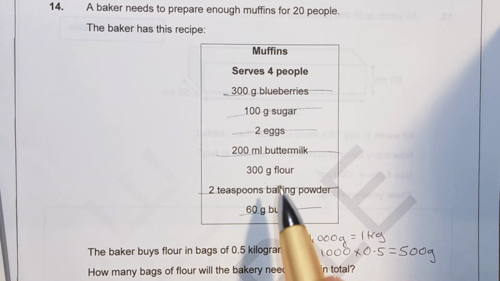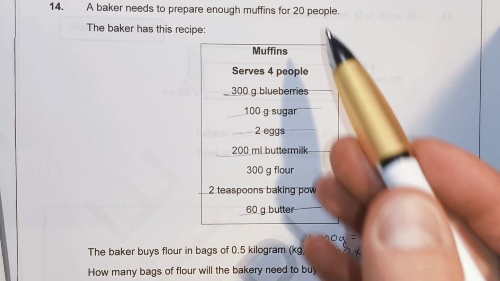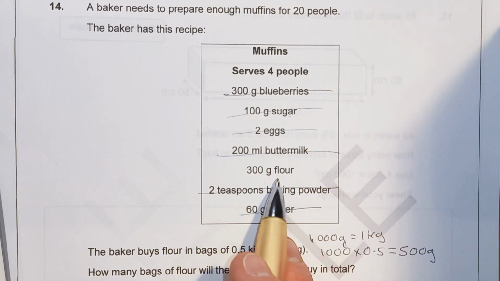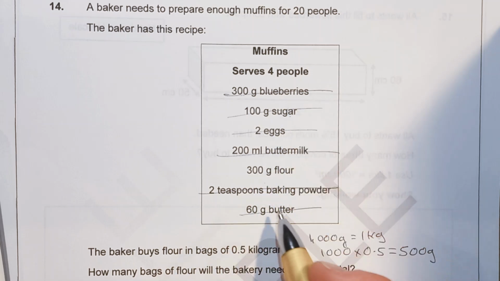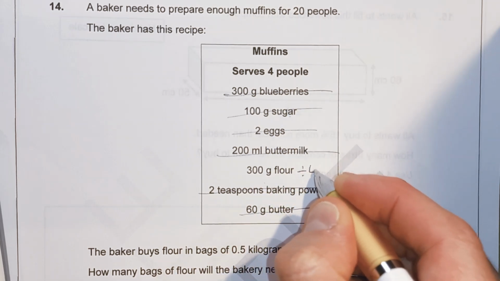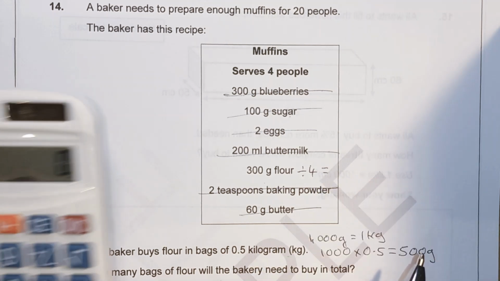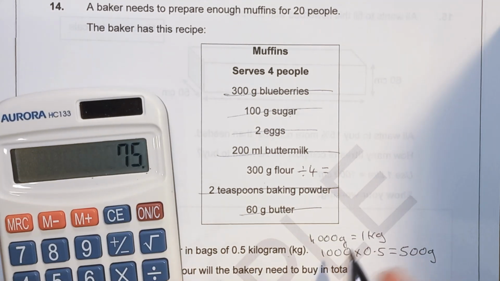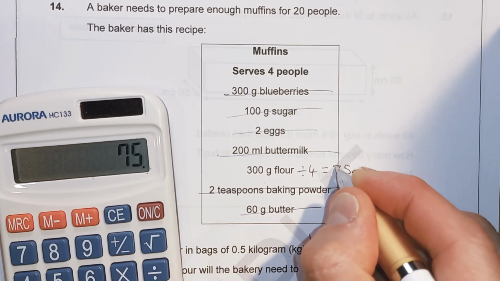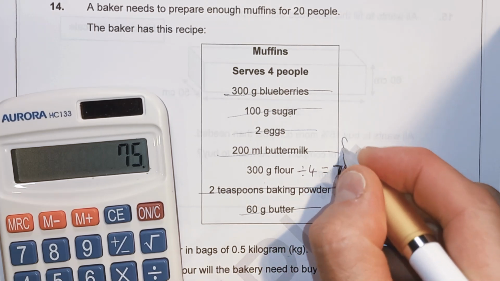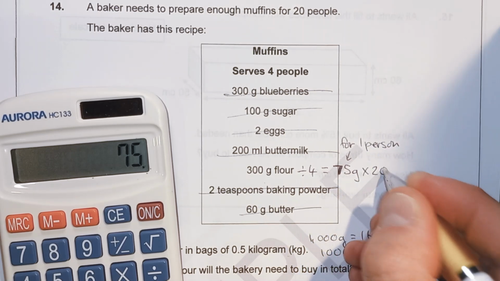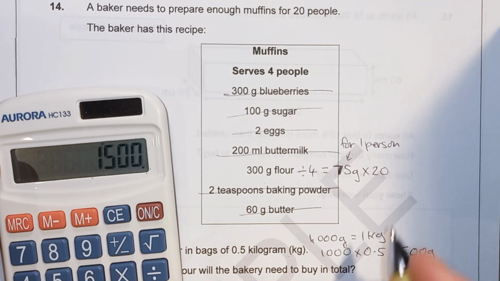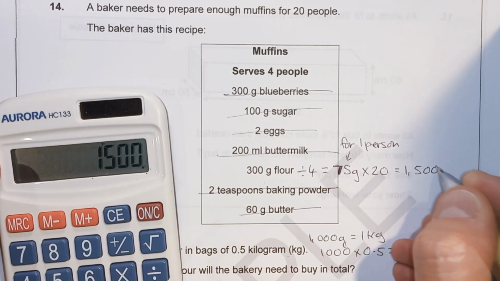Okay. Right, we've got to work out how much flour we need for 20 people. We know that we need 300 grams for 4 people. I'll show you 2 ways of doing it. Probably the easiest way to think about it is to say, well, let's work out how much we need for one person. So if we divide it by 4, we get 75 grams for one person. So if we want 20 people, we just multiply it by 20. And we get 1,500 grams.